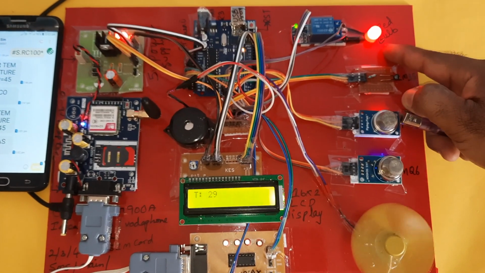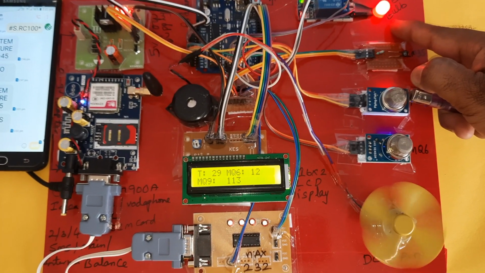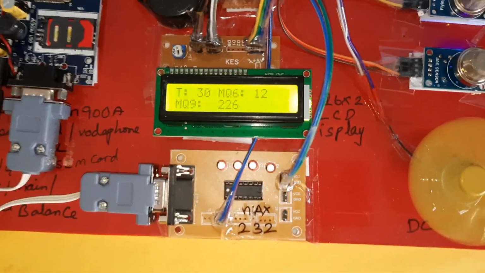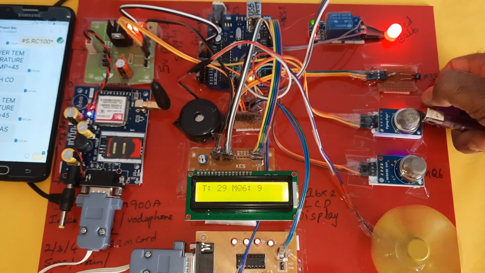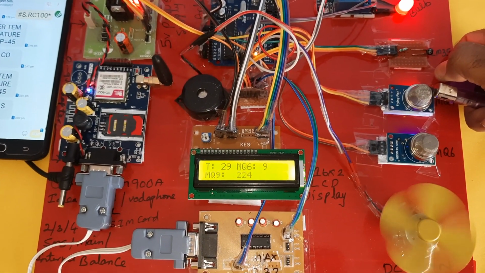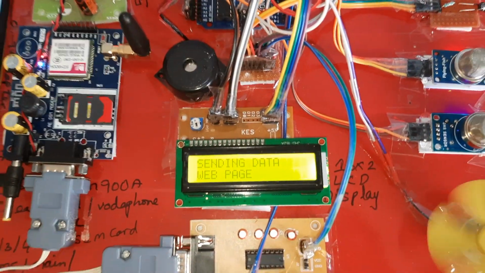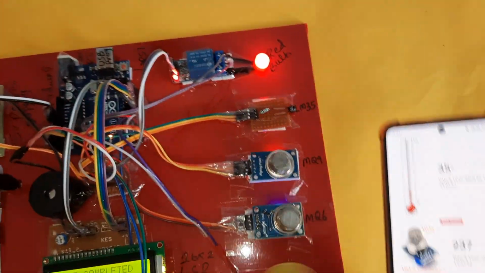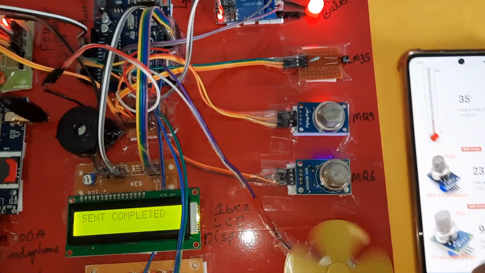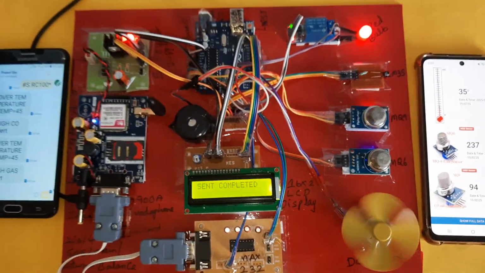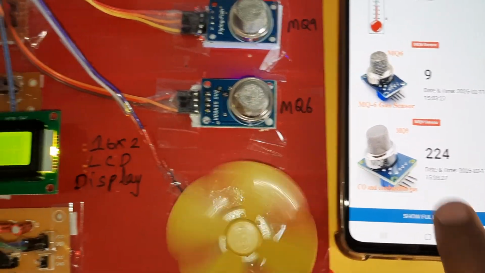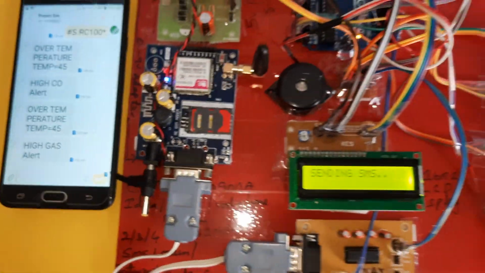Relay bulb on. 236, bulb on. Now sending the data to the server. Now it will update. 234 updated, so we will get the high CO alert.